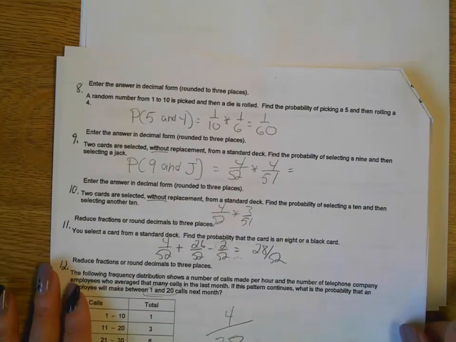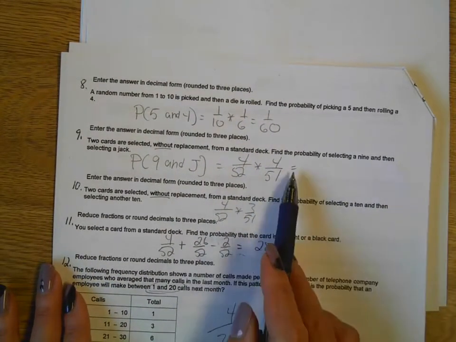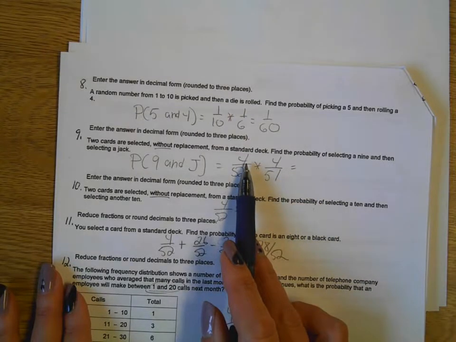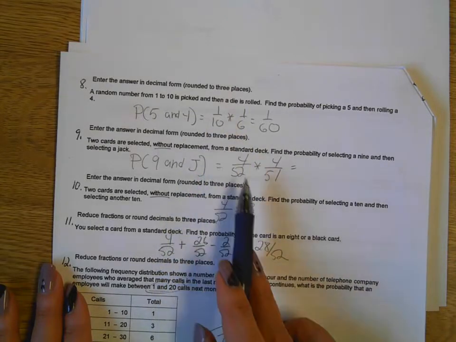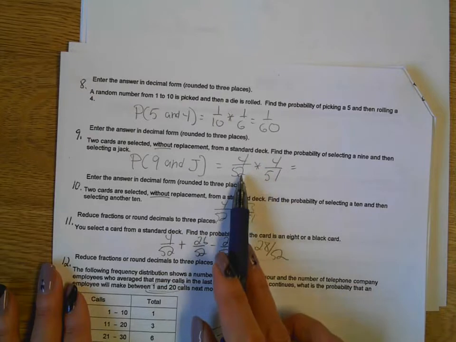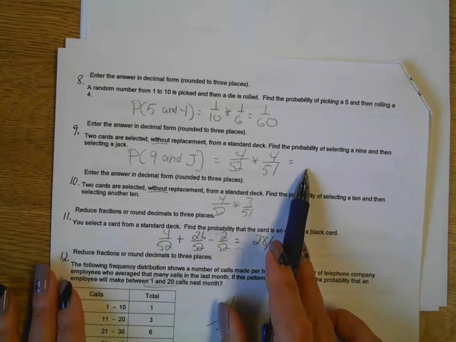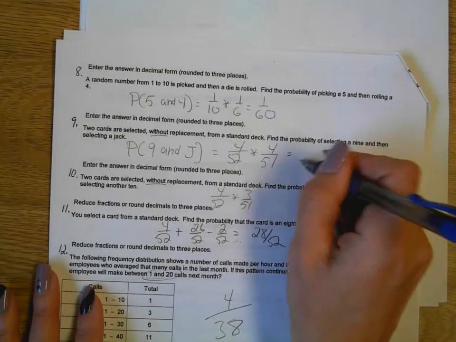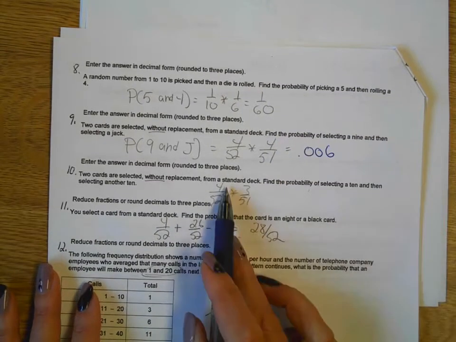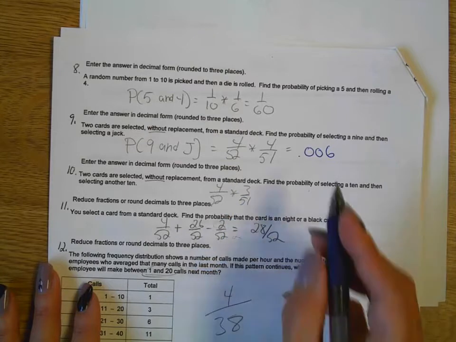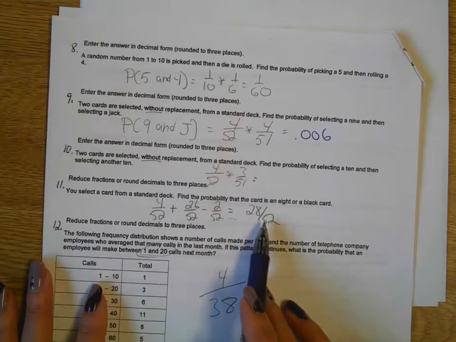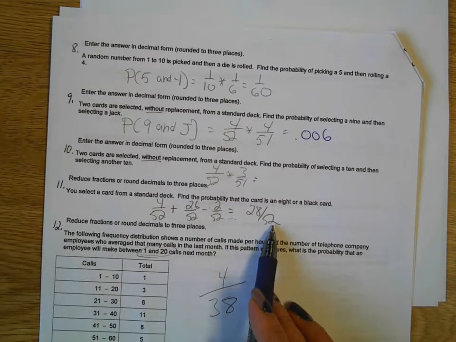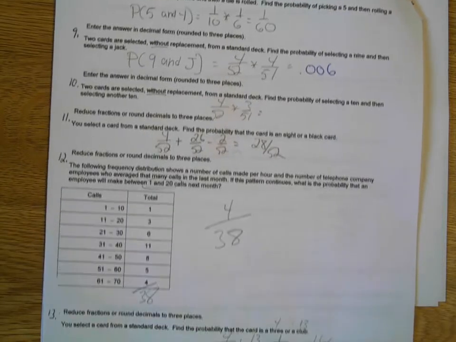Number 8, 1 out of 60. Number 9, I've got 4 out of 52 times 4 out of 51, but didn't get the decimal yet. 0.006. 10, 4 out of 52 times 3 out of 51. Call it good. Number 11, I came down to 28 out of 52, but didn't get a decimal there yet. 0.538. 12 is 4 out of 38.